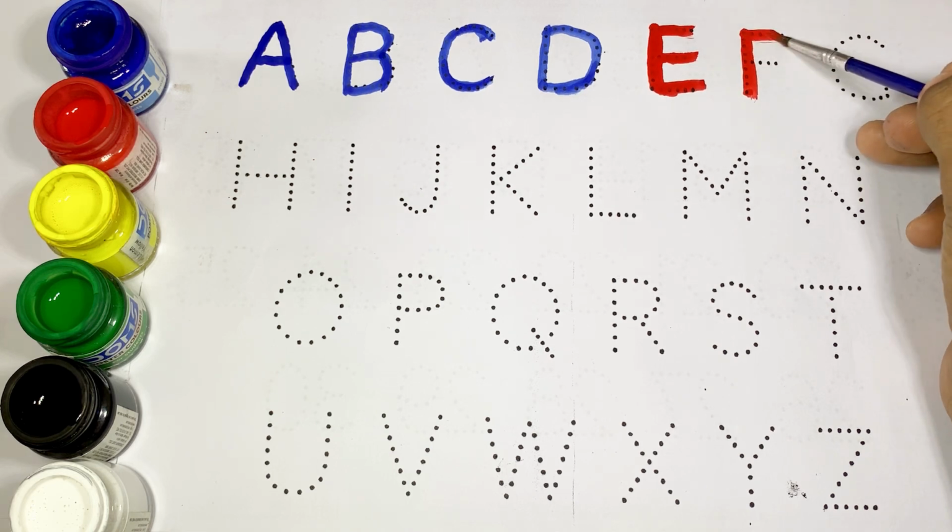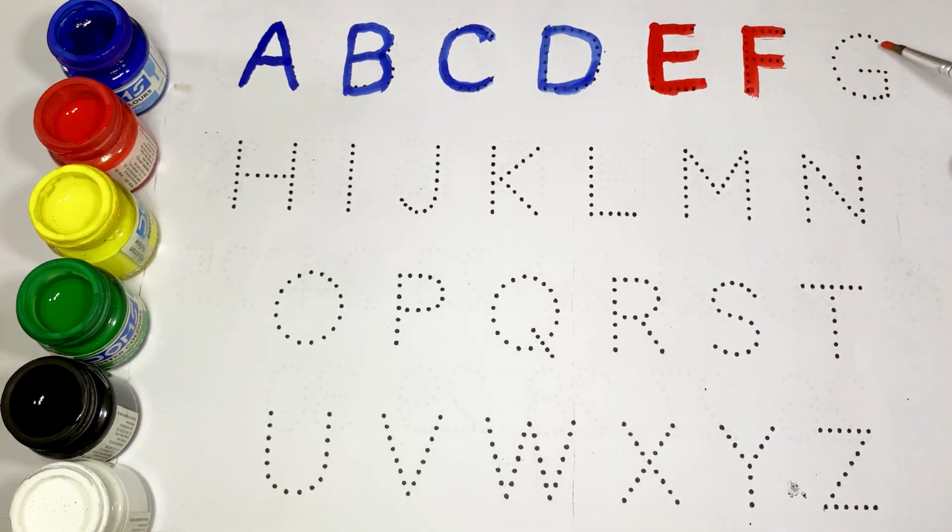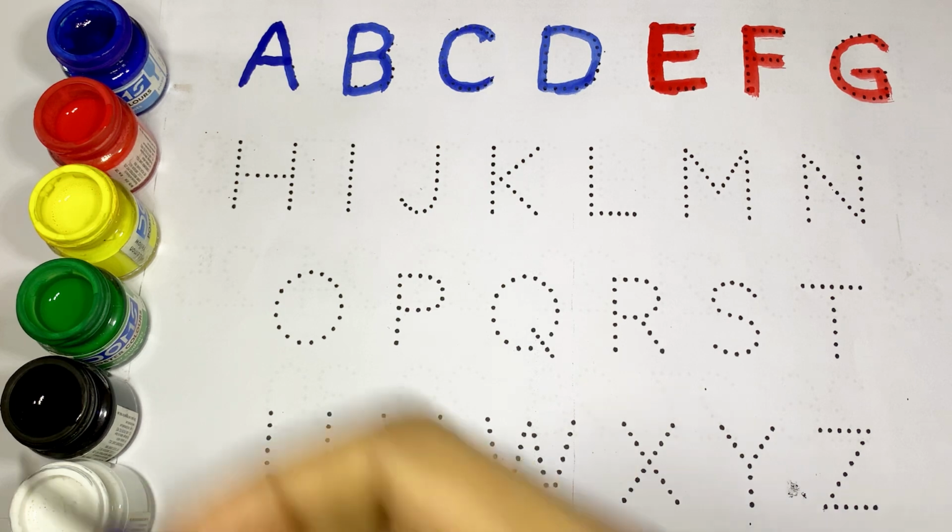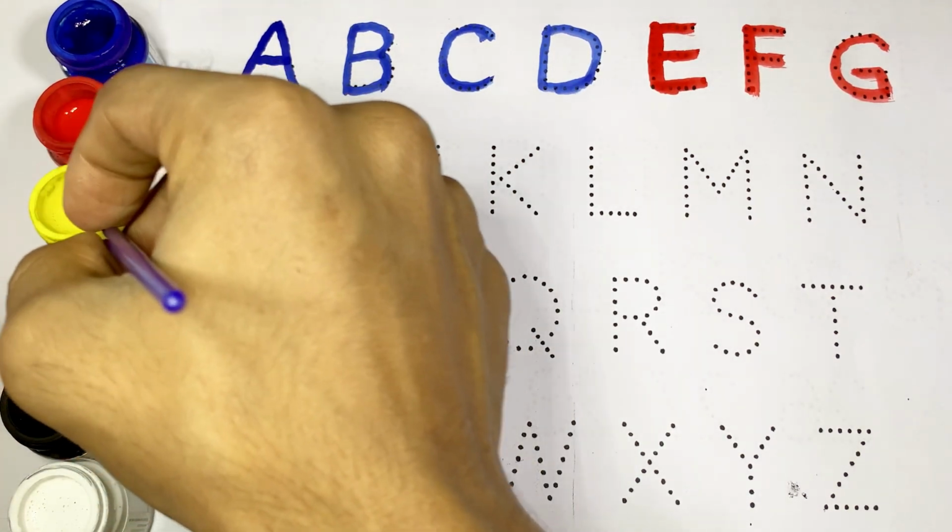F for fish, F for fan. G for God, G for glass. Kids, now H for hand, H for helicopter. The alphabets of H. And use yellow color.